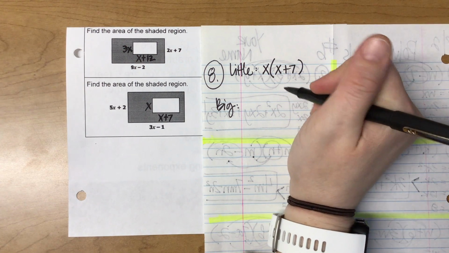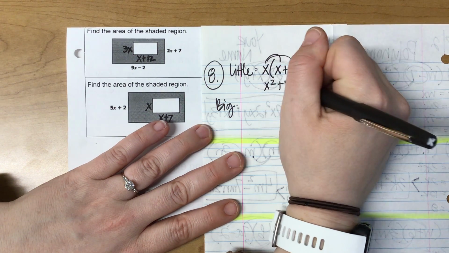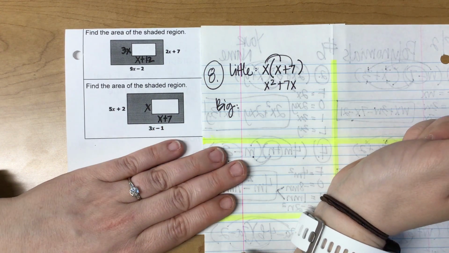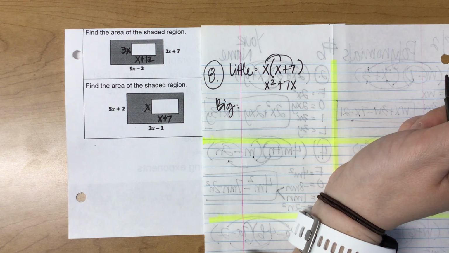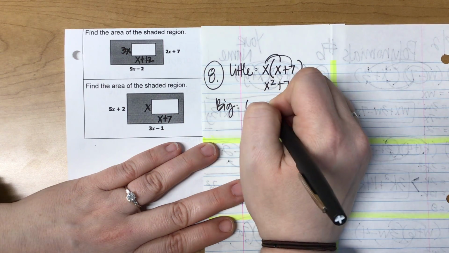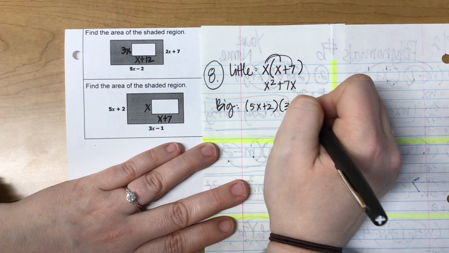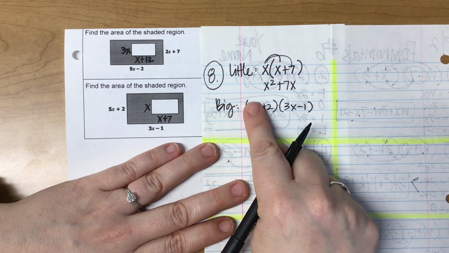All right, x plus 7. So x squared plus 7x. And then big rectangle. 5x plus 2 times 3x minus 1. Could you flip-flop these and put 3x minus 1 first?